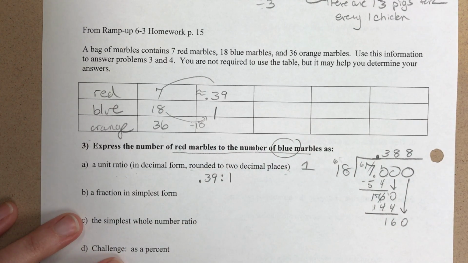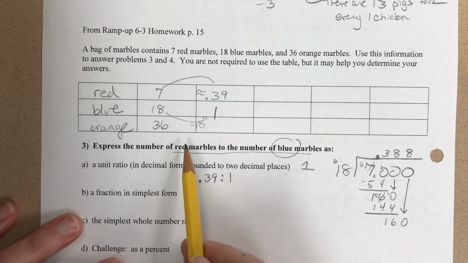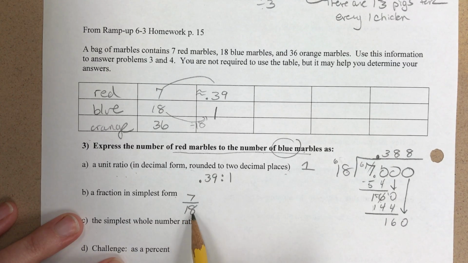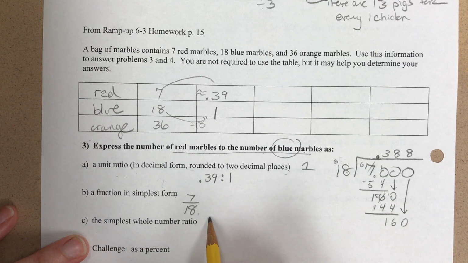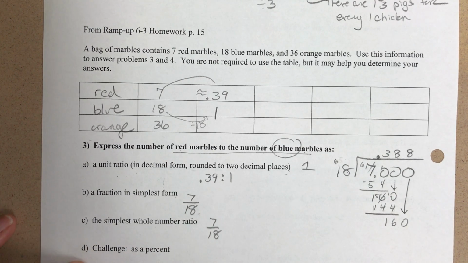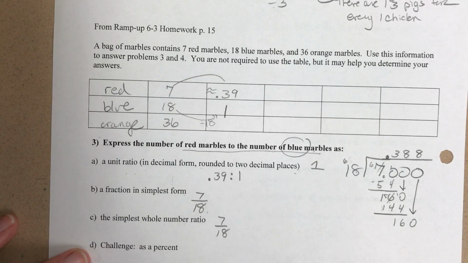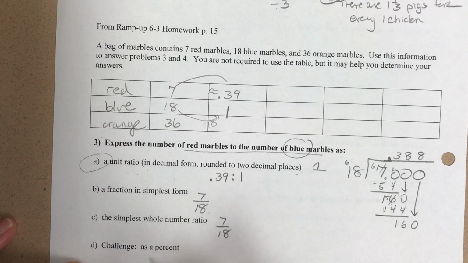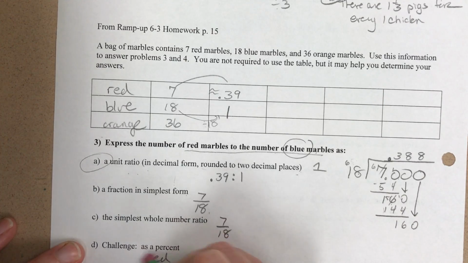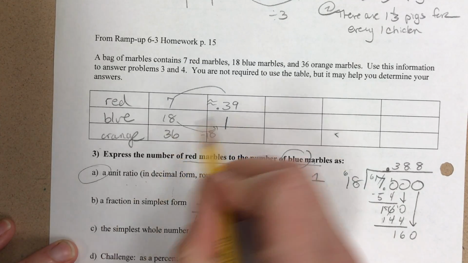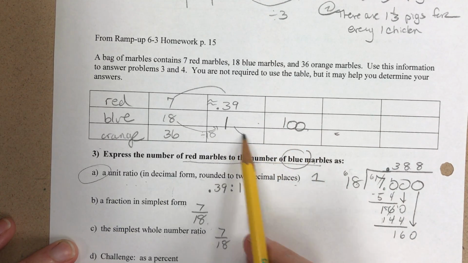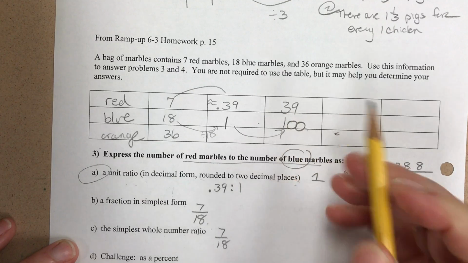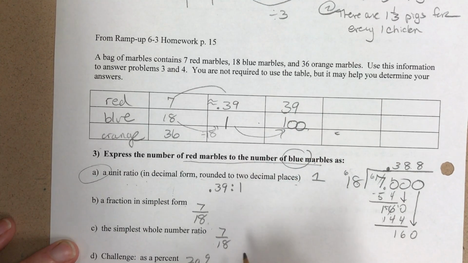A fraction in simplest form. So it's going back to that red marbles to blue. Well, it's already not sharing any factors here, so it is just 7 to 18. The simplest whole number ratio, well, that's just 7 to 18, and I don't have to use a colon in order to do that. And now I want to do it as a percent, so I'm going to come back up here to the unit ratio. I know that, well, I guess I can do it in the table first. I'm going to come back up here and really utilize this because blue is second, so that's going to be our 100%. I'm multiplying by 100, so this is going to be 39%.